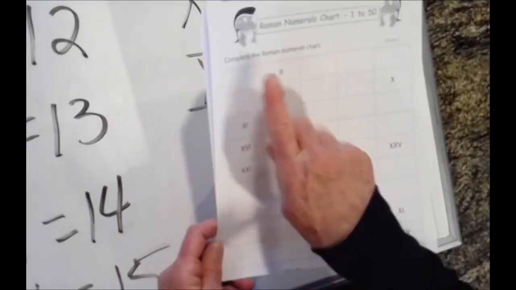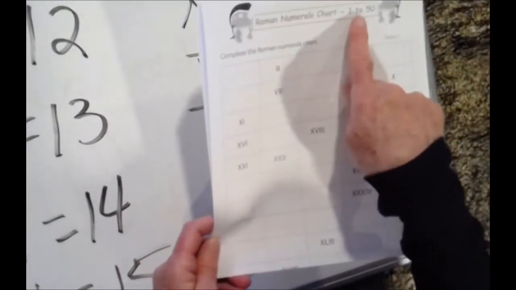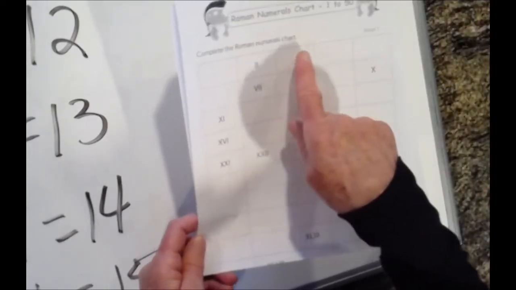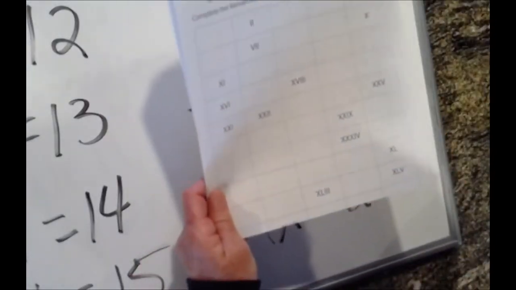So if this is 2, obviously you're counting from 1 to 50. So here is 1, 2. You'll fill in 3, 4, 5, and it checks you and makes sure you're where you need to be. Please stop at that page, and then we'll finish up the next couple of pages in tomorrow's lesson. All right?